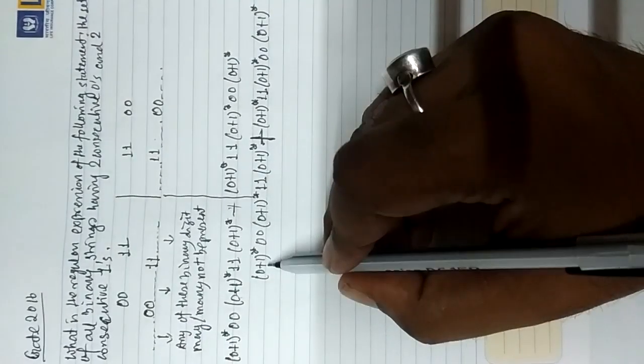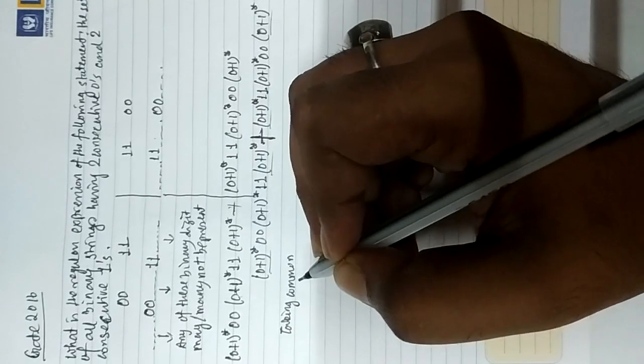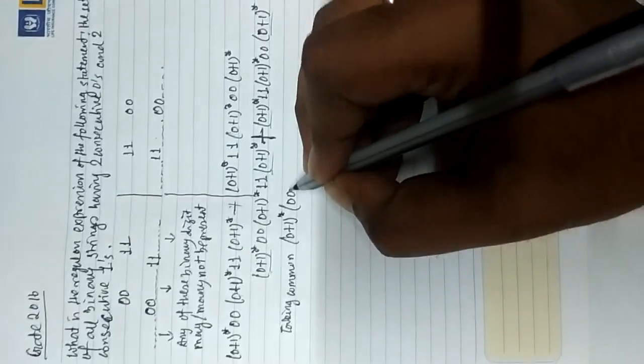So according to this problem, this is given, but we have to now take something common and make it short. Let us take the common parts, both this and this, these are all the common things. So let us try to take the common thing. Taking common, we get (0+1)* from here and there, so it remains 0 0.